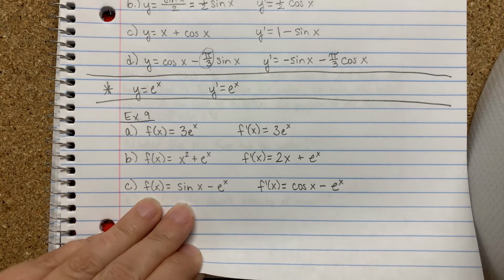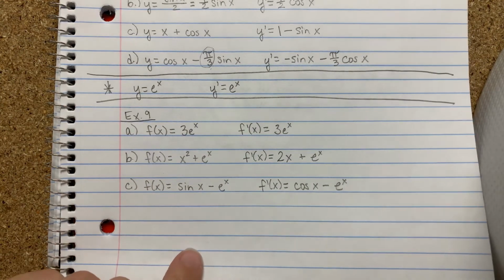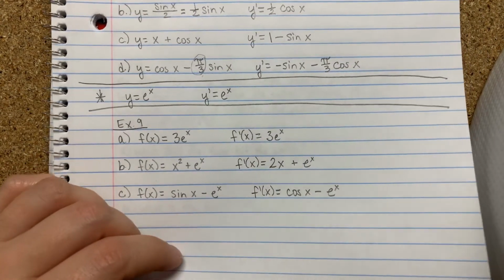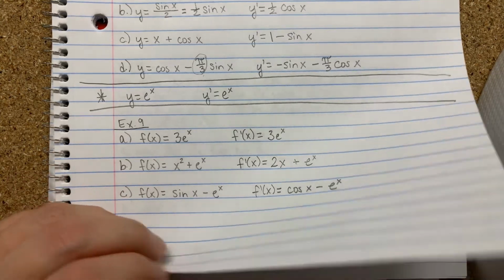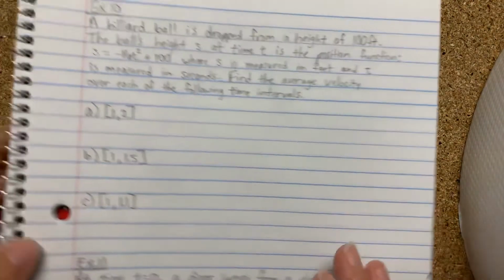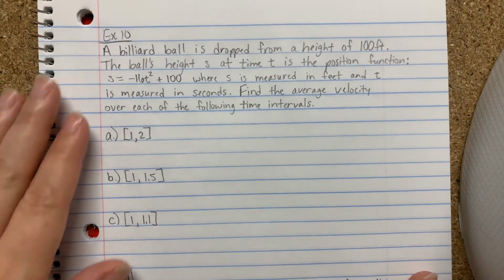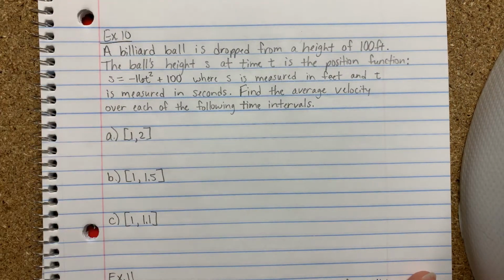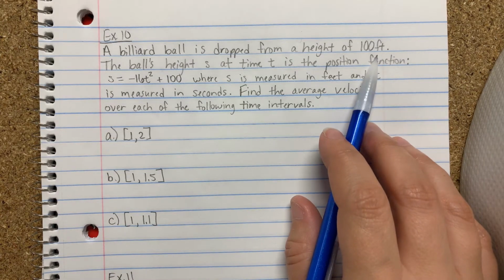Okay, now let's get into some application problems. So that was about 1 million examples of just basic functions. But now they're going to start giving you some word problems to think about. So in example 10, they say, I've got this billiard ball. It's dropped from a height of 100 feet.